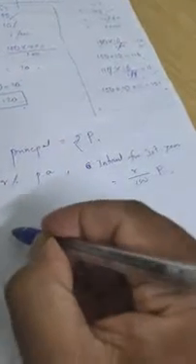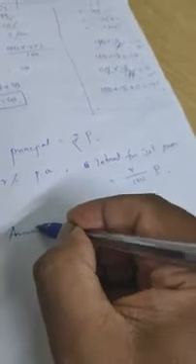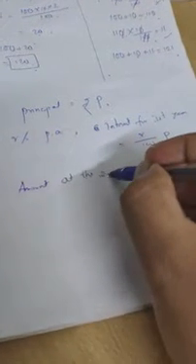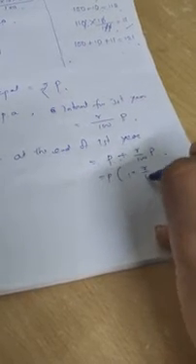So interest for first year will be R percent of P. So amount at the end of first year equal to principal plus interest. Now take P common, it will be P times 1 plus R by 100.